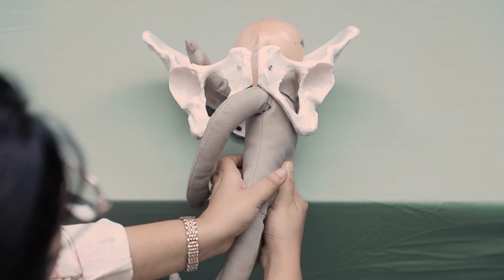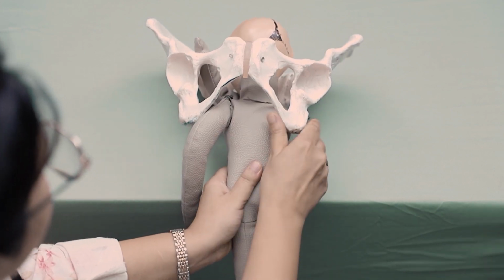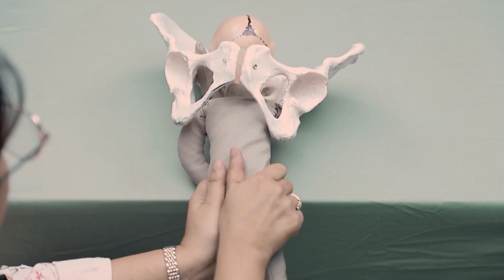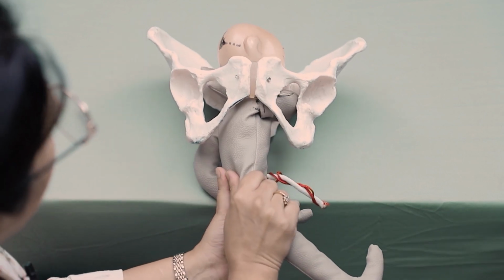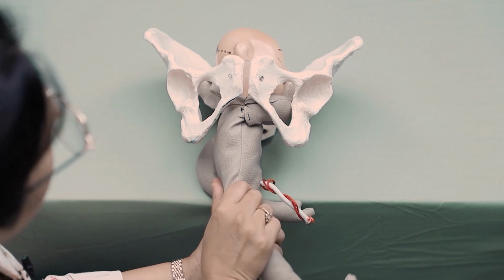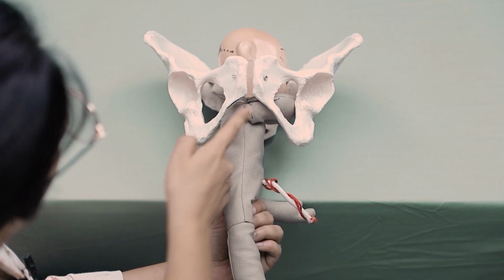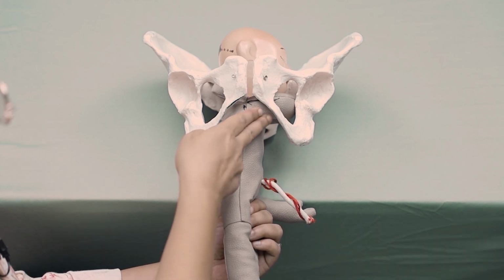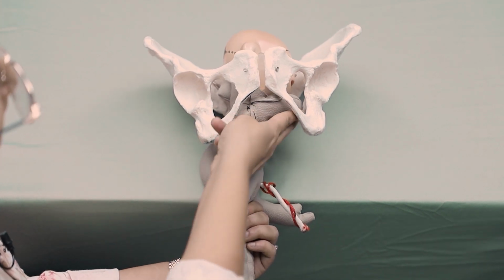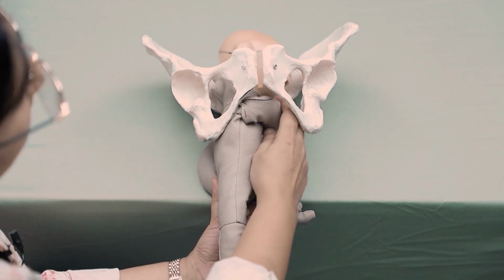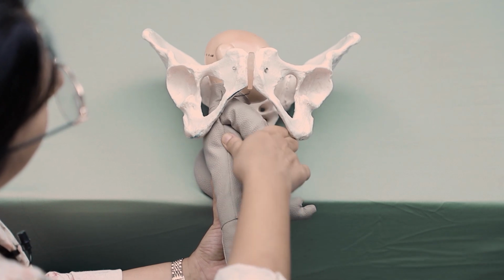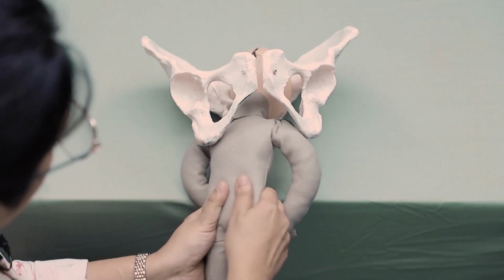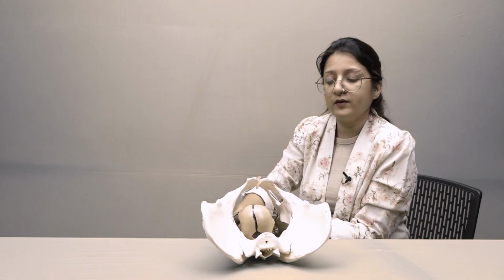Okay. Then I will rotate the baby. I will do it like this, okay? So now you can see here the other shoulder becomes visible, it becomes accessible, and then I can go along the length of the humerus to hook out the arm like this, and then keeping the back anterior, okay?